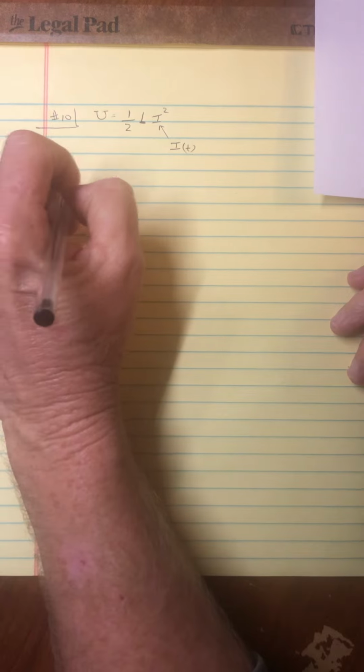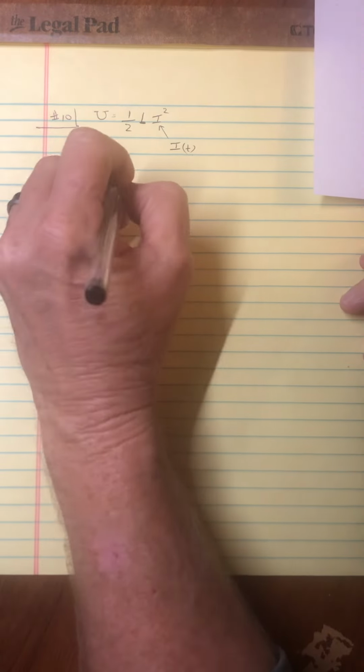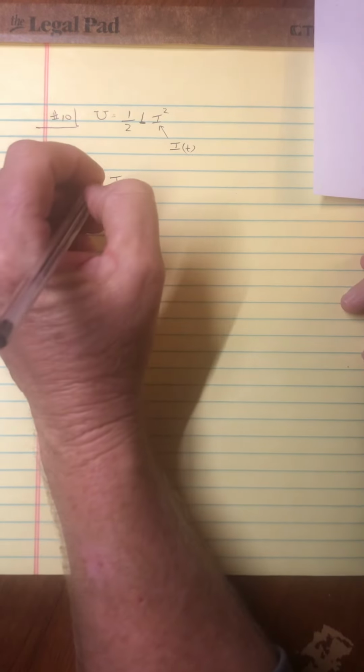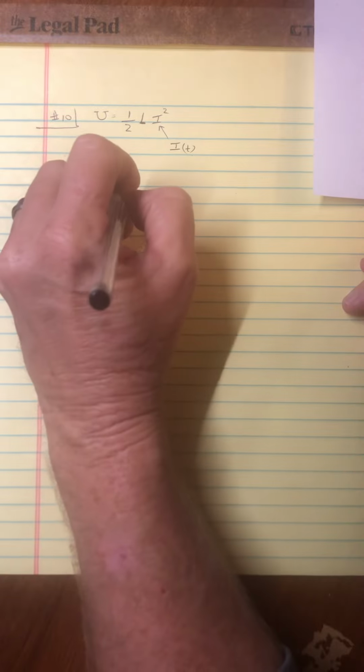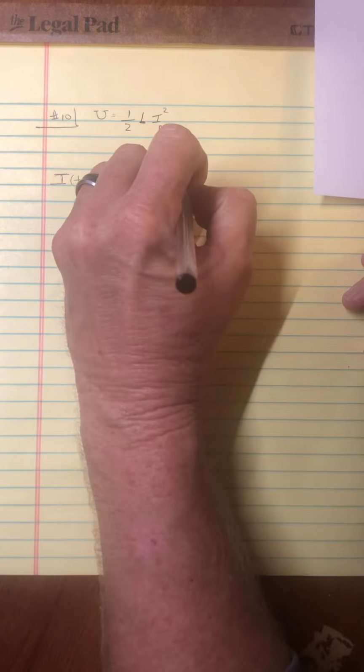Okay, so really this kind of boils down to figuring out the current at that moment in time. And that current would be some maximum, and it would be sine omega t.